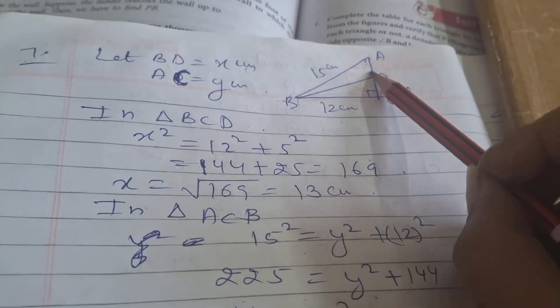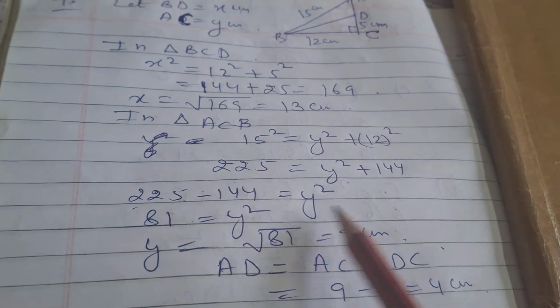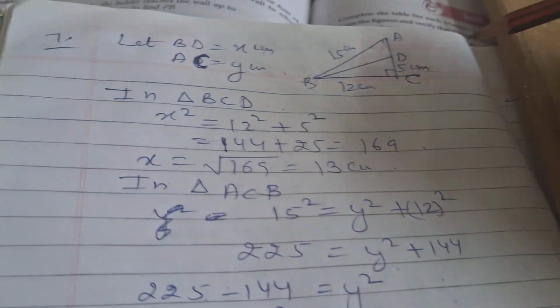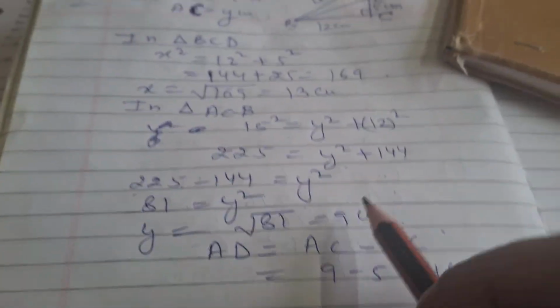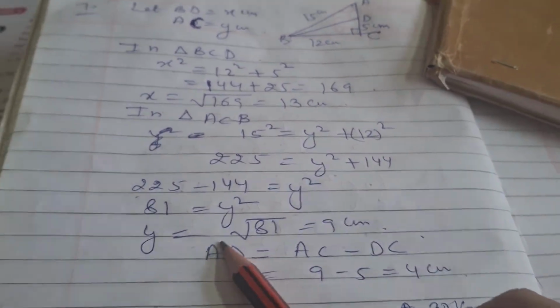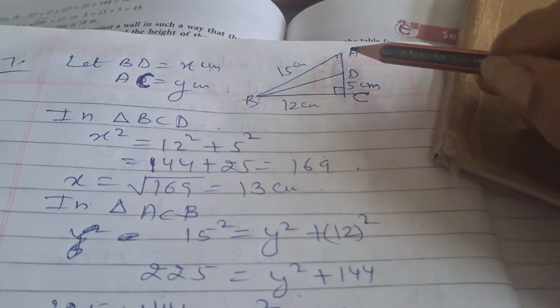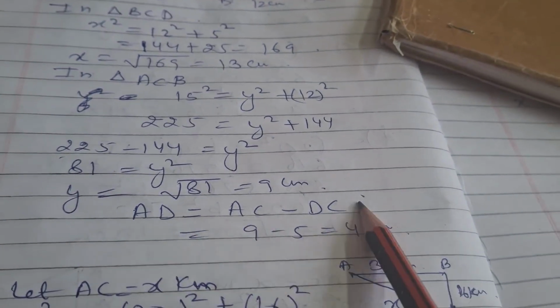Now, I am calculating this AC, 15 is the hypotenuse. So calculating this, Y will be 9. Complete AC is 9, DC is 5. So AD we can calculate as AC minus DC, 9 minus 5, which is equal to 4 centimeter.